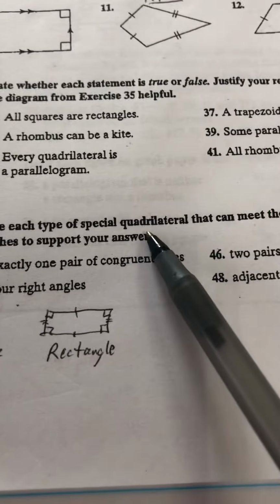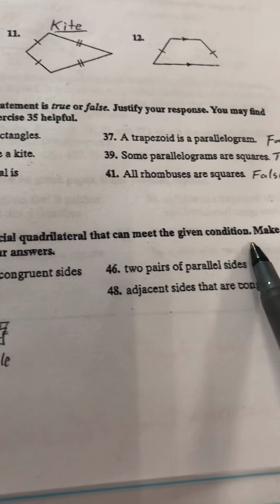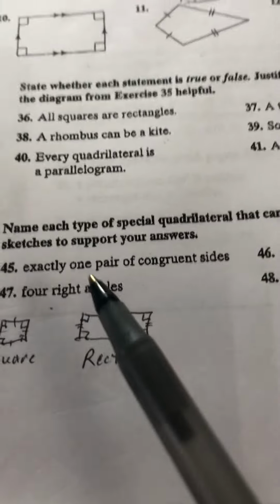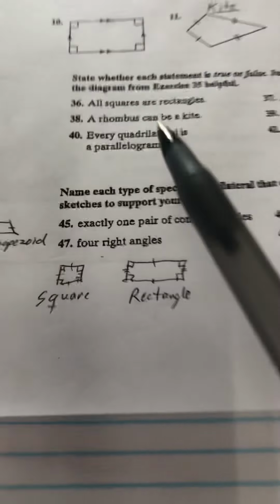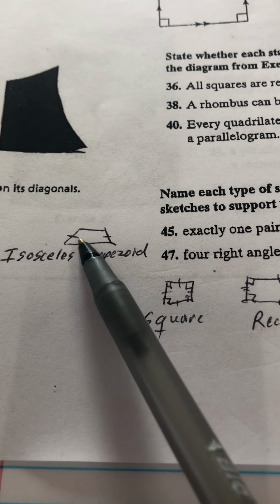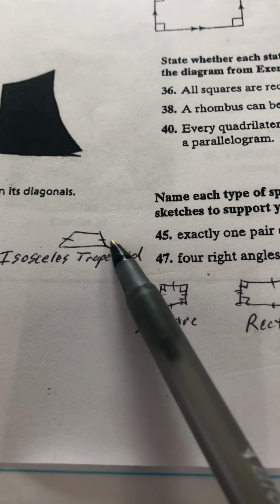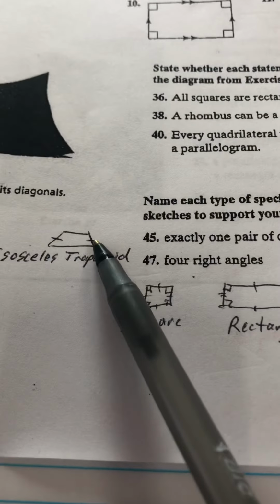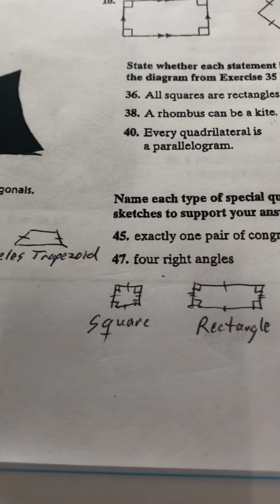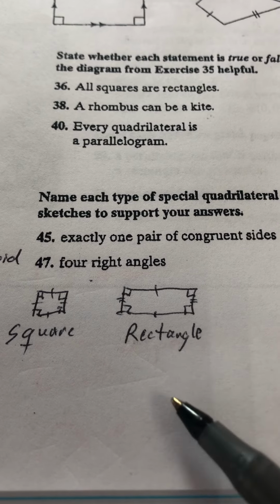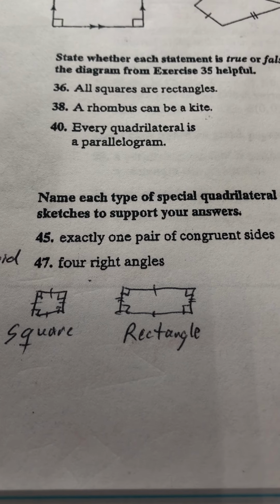Name each type of special quadrilateral that can meet the given condition and make sketches to support your answers. Okay, my sketches aren't the best, but let's take a look at these. Number 45, exactly one pair of congruent sides. Well, an isosceles trapezoid would be an example of something that has exactly one pair of congruent sides. For right angles, a square or a rectangle would have those. Okay.